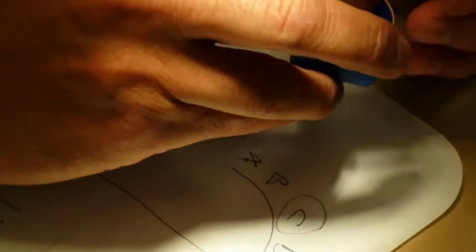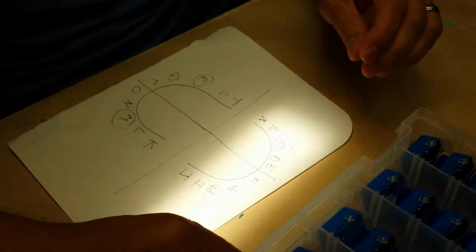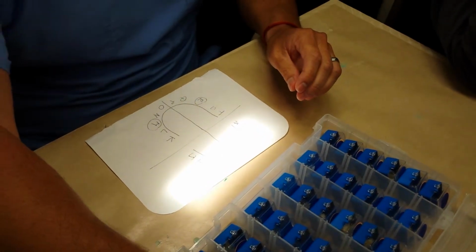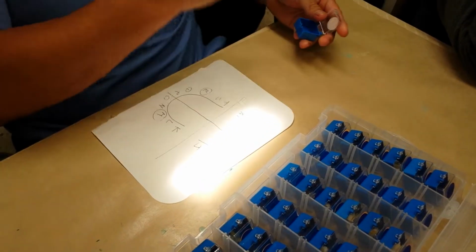Why do we know that wasn't an upper second? Upper second, it will look like a first permanent. Okay.